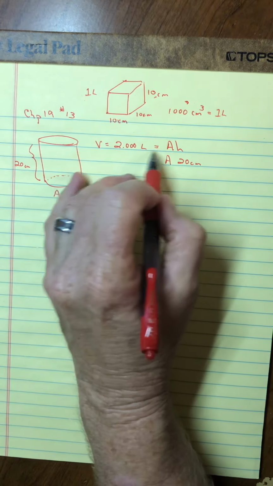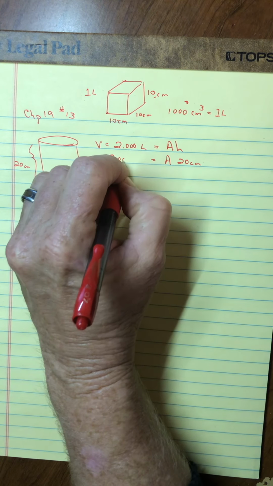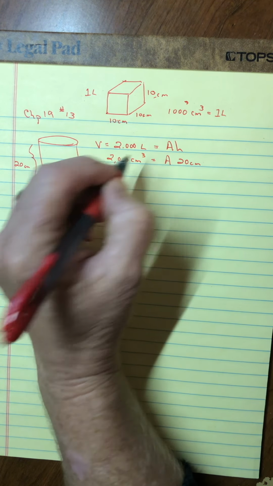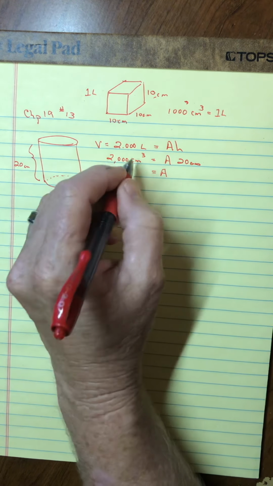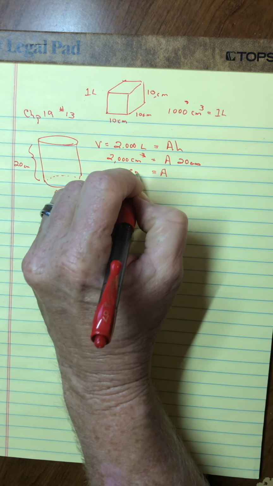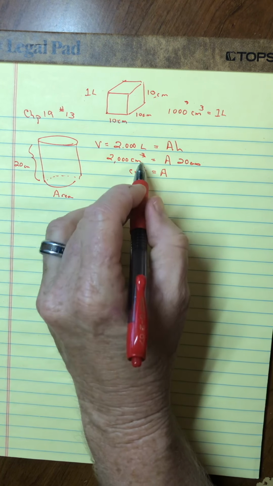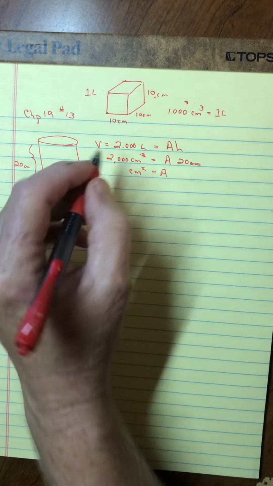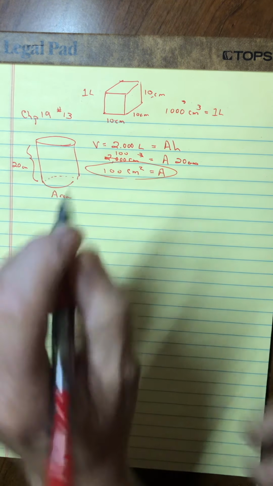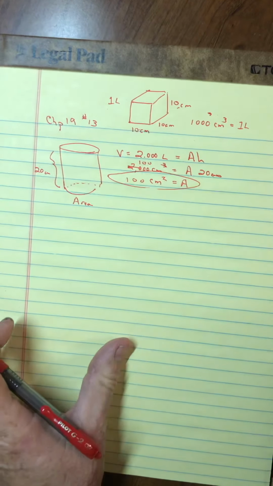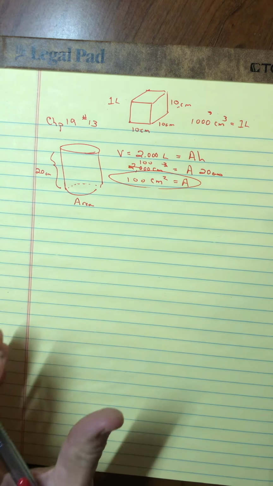So when they say I've got 2 liters, they're also telling me I've got 2,000 cubic centimeters, which becomes helpful because a centimeter cancels with 1, leaving me square centimeters for the unit of area. And then a 20 goes into here 100 times. And so they have indirectly already told me what the area is.